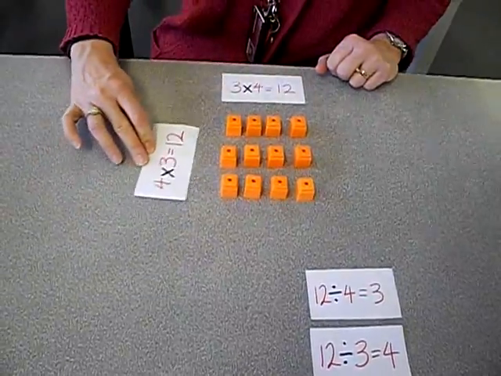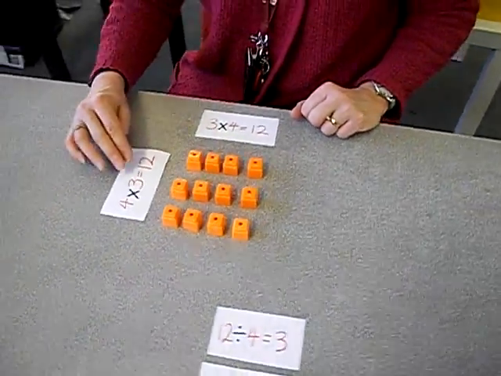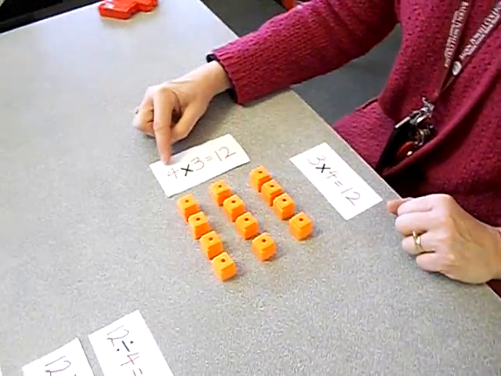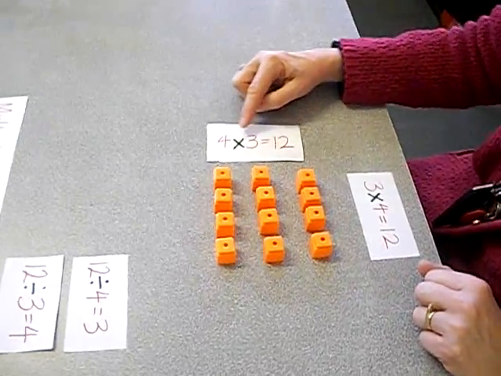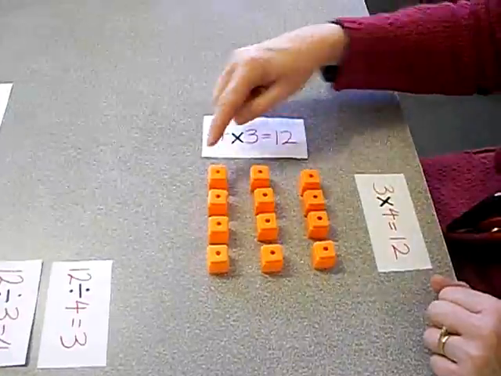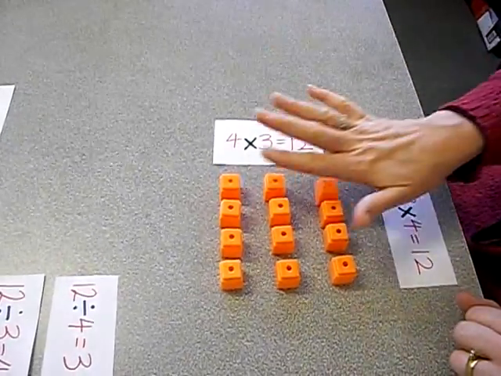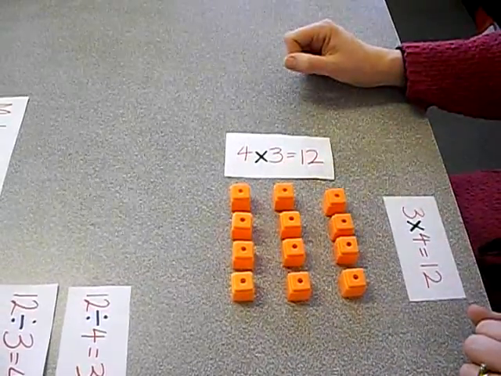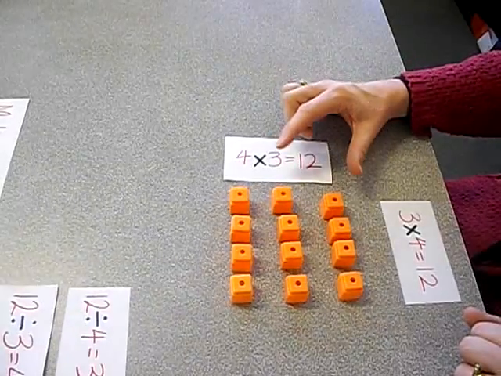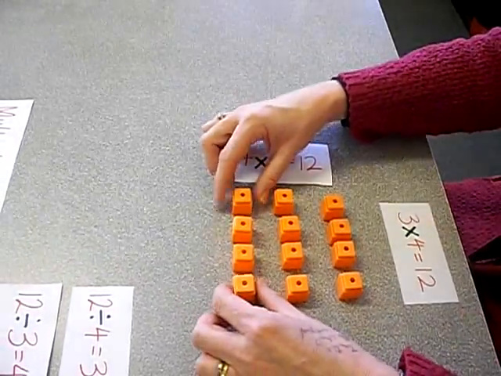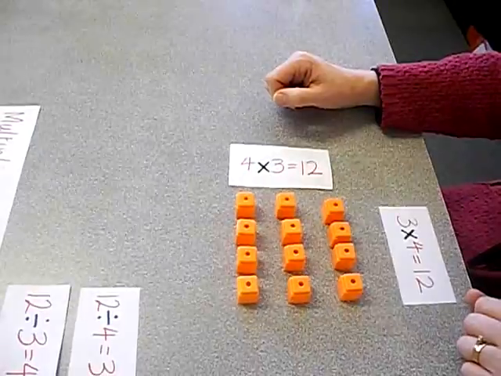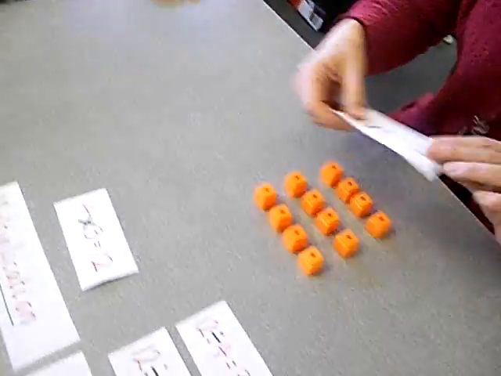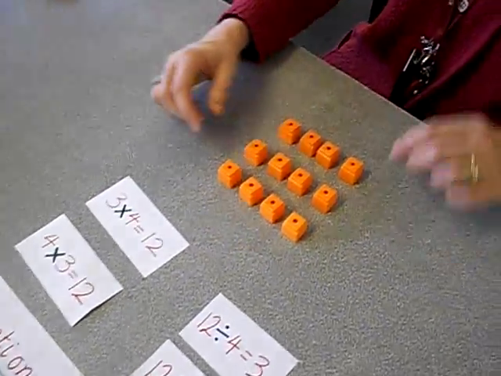And we can show how this same array, if we look at it from a different way, we can use it to make a model of the multiplication fact 4 times 3. Now it's showing that there are 4 rows of 3. So here's one row, another row, another row, and another row. So that's the connection between the turnaround facts, because you actually turn around the way that you look at the array.